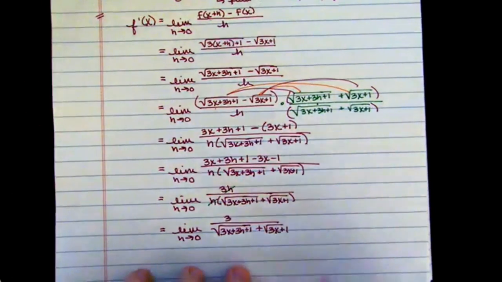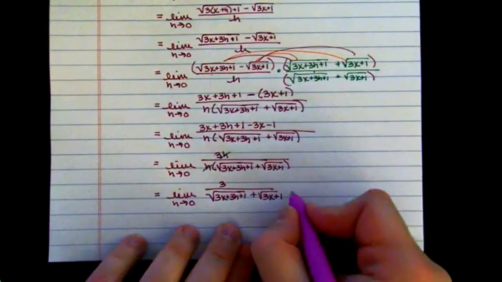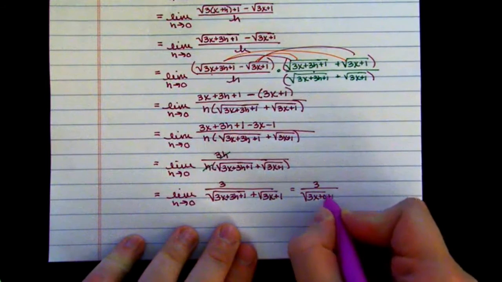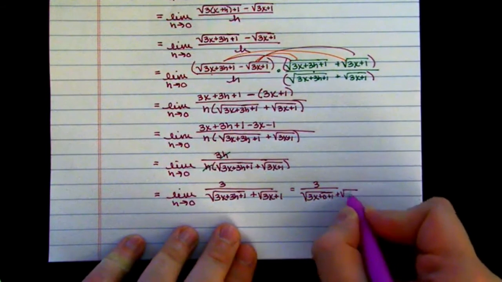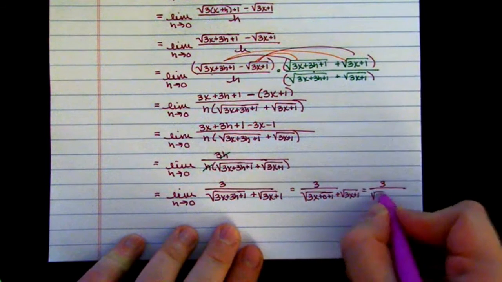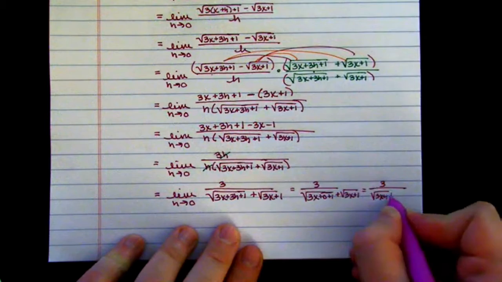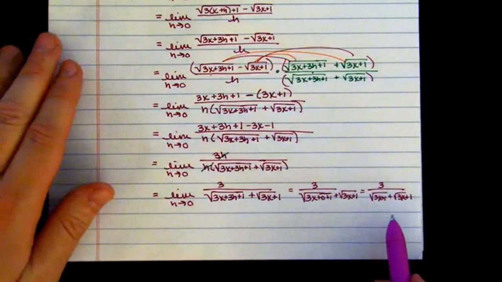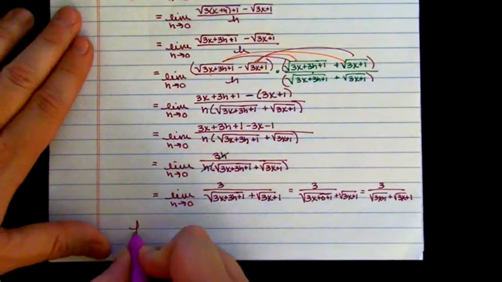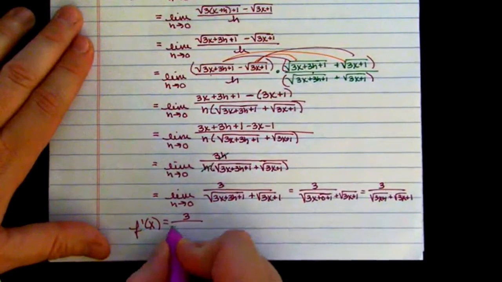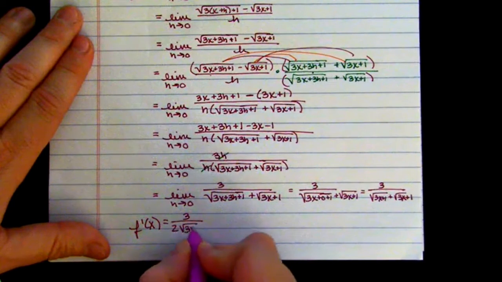At this point, I'm going to plug in 0 for h. 3 over the square root of 3x plus 0 plus 1 plus the square root of 3x plus 1, or 3 over the square root of 3x plus 1 plus the square root of 3x plus 1. Really, it's just two of those root 3x plus 1's, and I'm going to say f prime of x equals 3 over 2 root 3x plus 1.